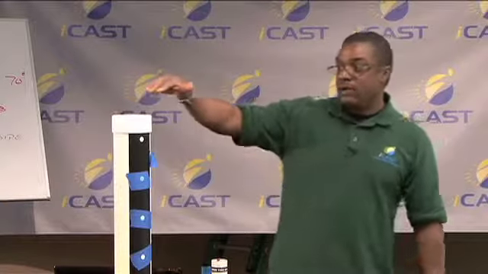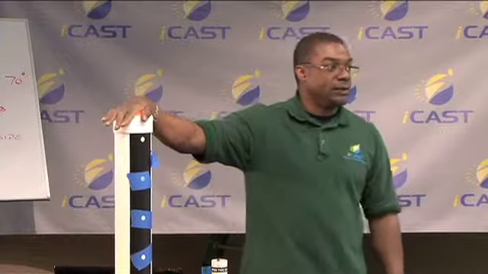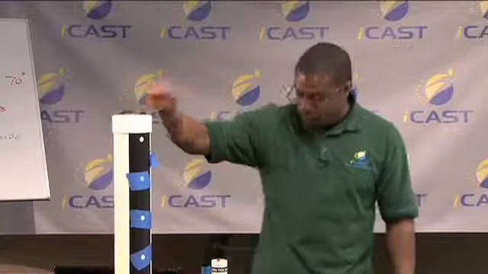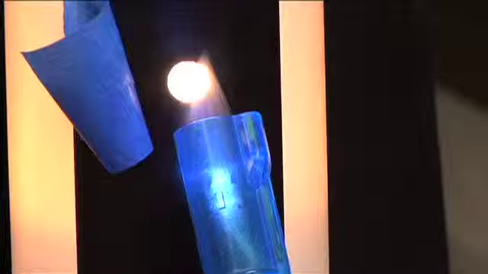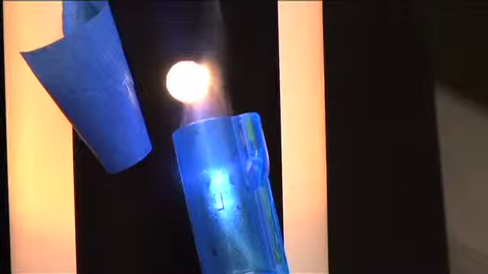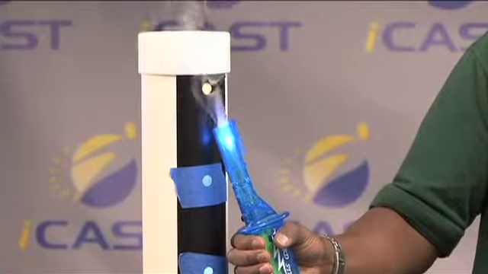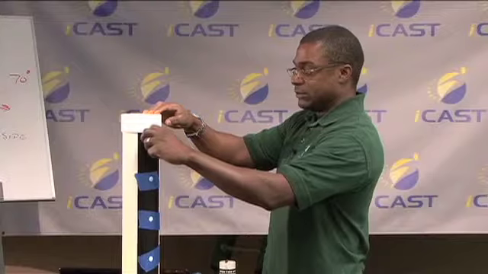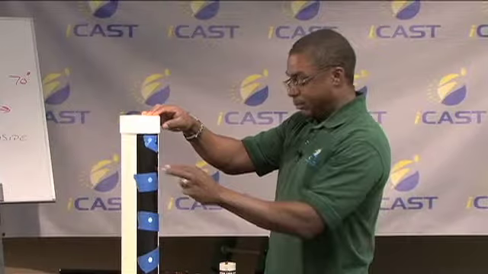To illustrate that, we have what we call our stack effect demo. It's a plastic tube. It's got some holes in it. We're heating it with a light bulb. You'll notice that it's pulling that smoke in at the bottom, right? And blowing it out at the top. If we simply did this, and we sealed our top, what should happen is we should stop getting air drawn in from the bottom. See how that's not drawing in at all.